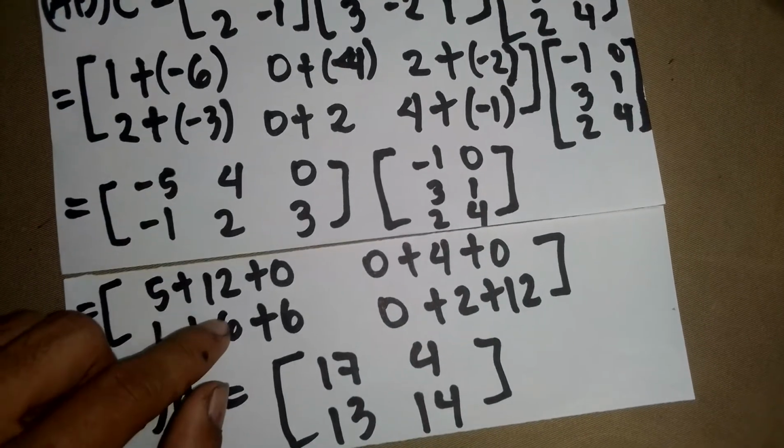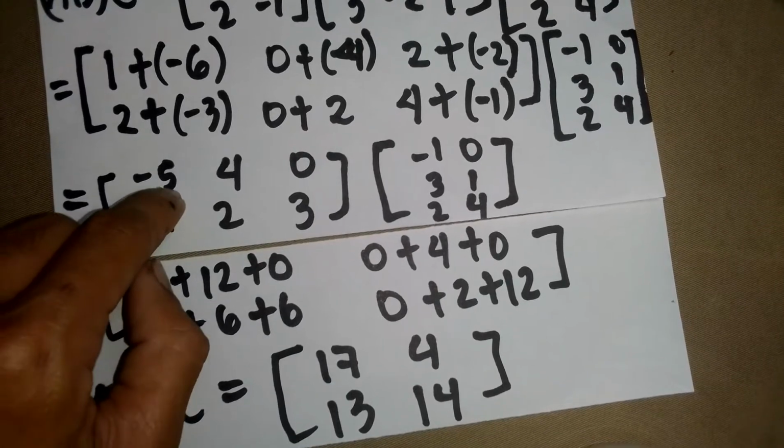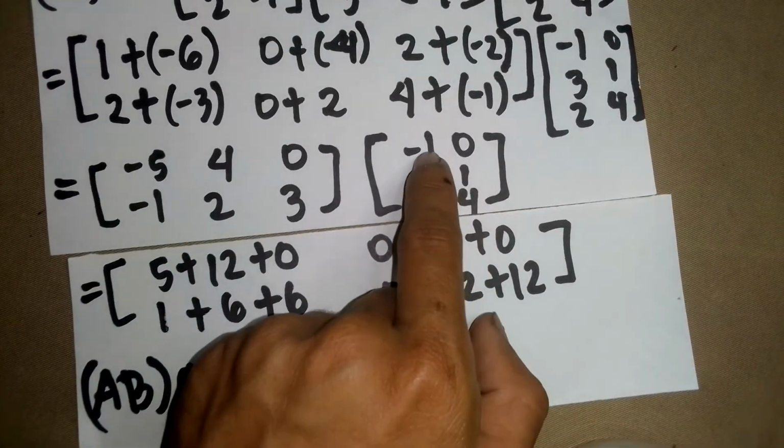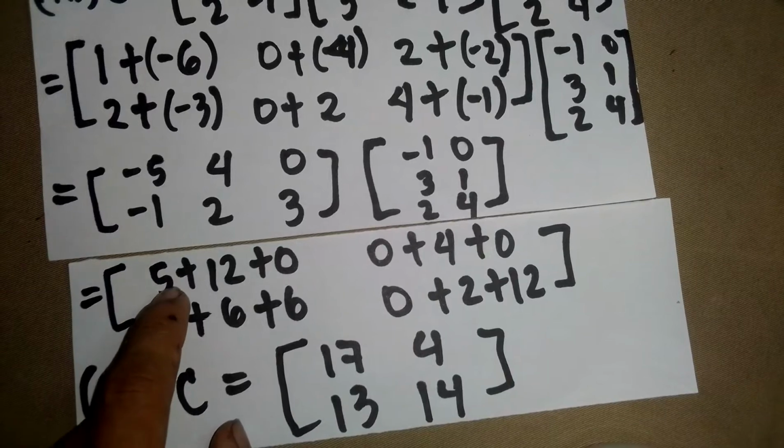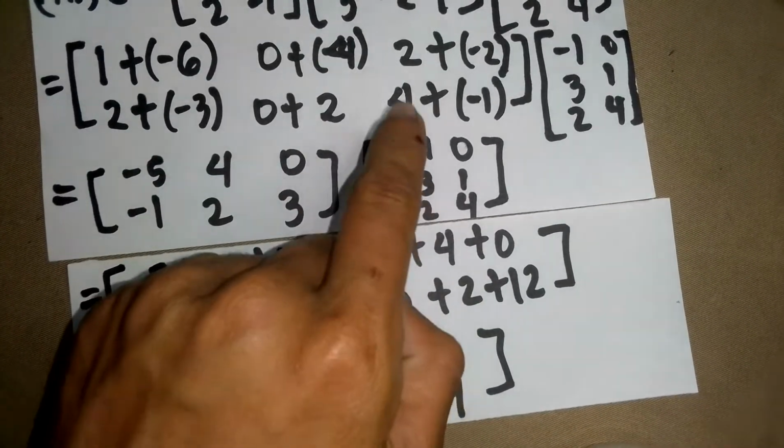Negative 5 multiplied by negative 1 is equal to 5. Multiply this first row to this first column.